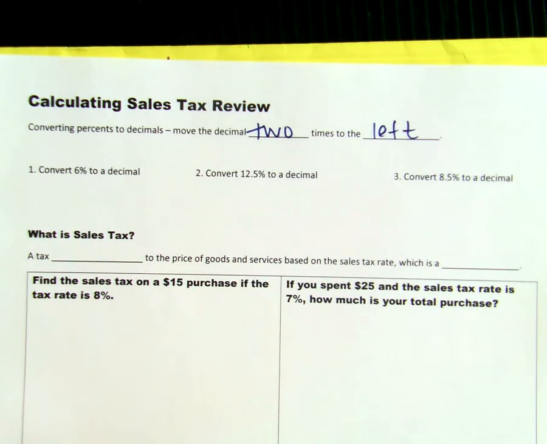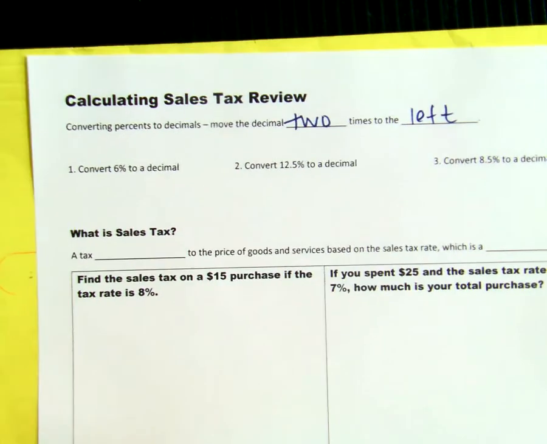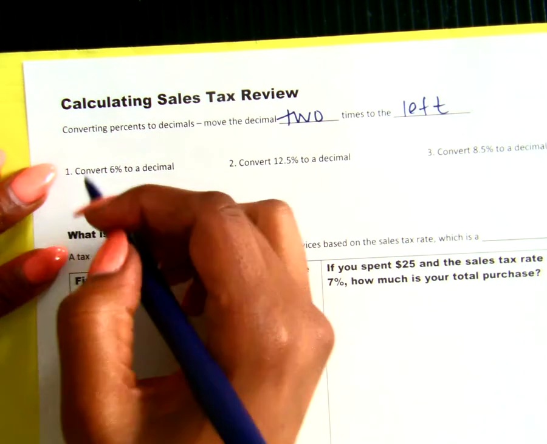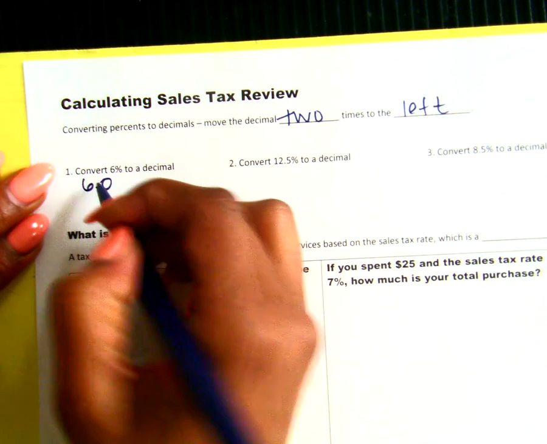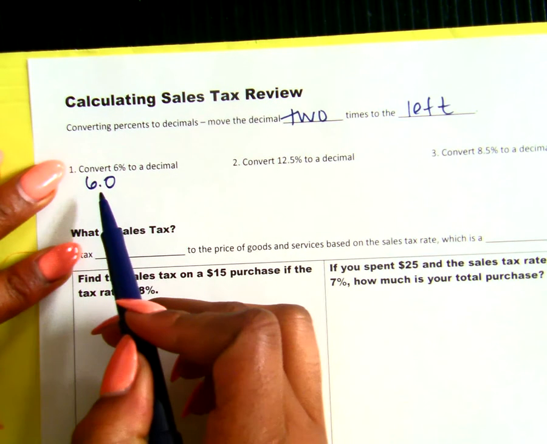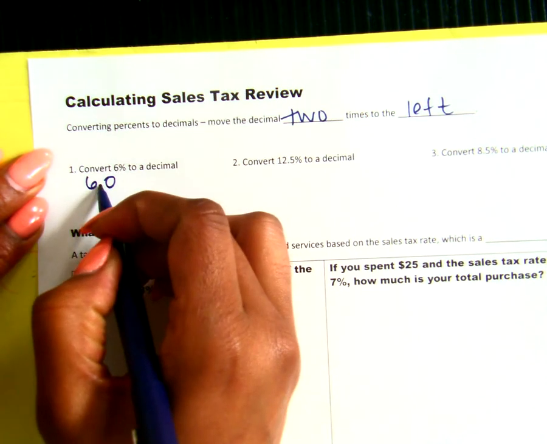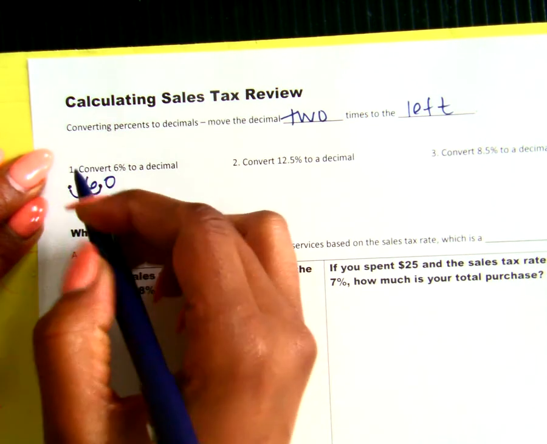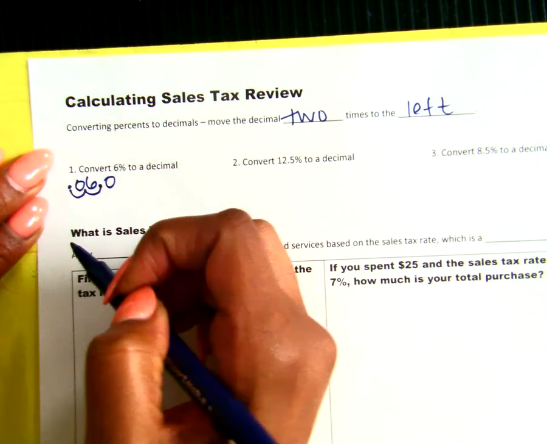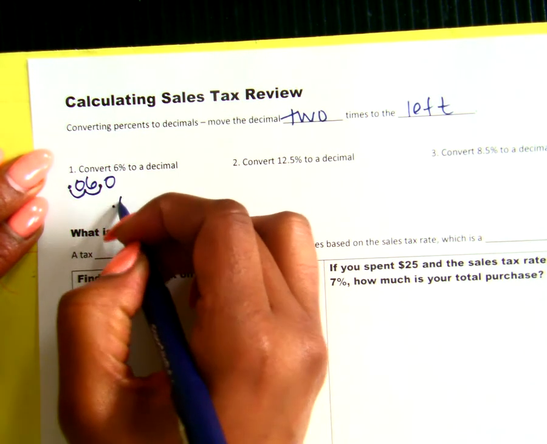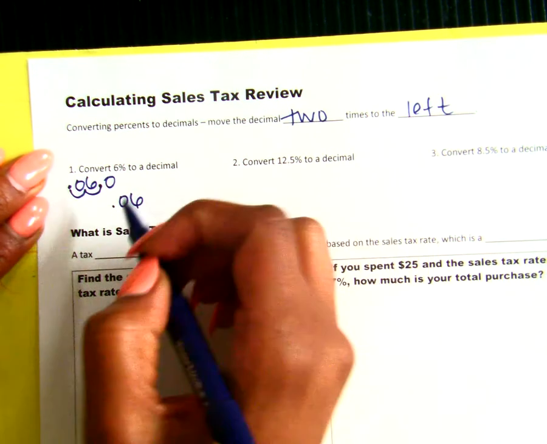Okay? So let's take a look at number 1. Convert 6% into a decimal. So 6% is just like saying 6.0%, right? We're going to throw that decimal in there so we don't get confused. Now all you need to do is take your decimal, move it 2 times to the left, and anytime you see an open space, go ahead and add that 0. So 6% as a decimal is 0.06. Okay?